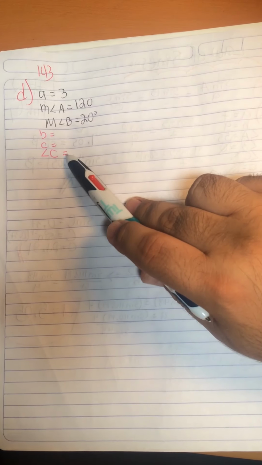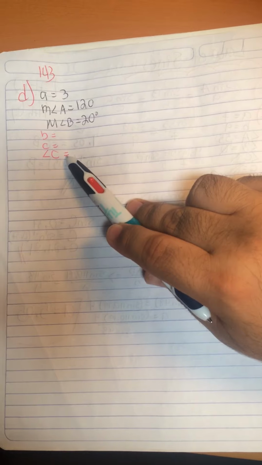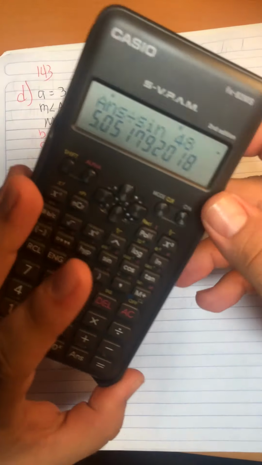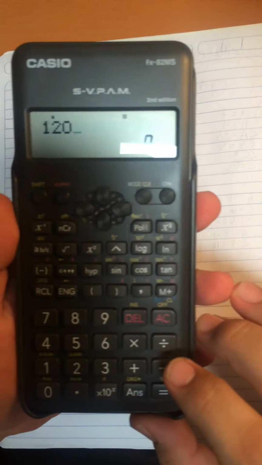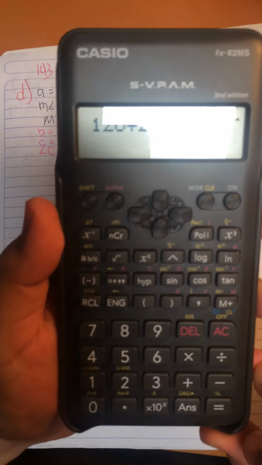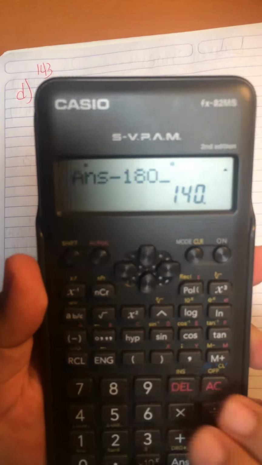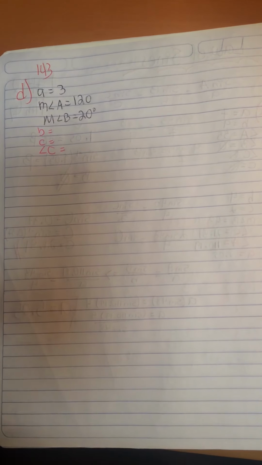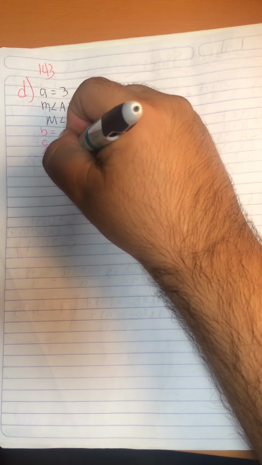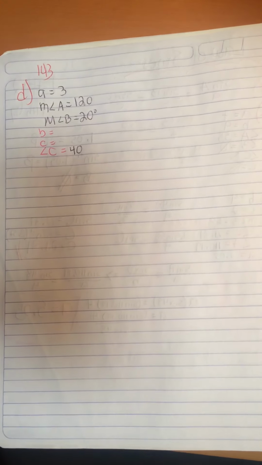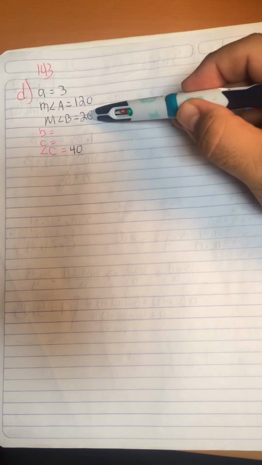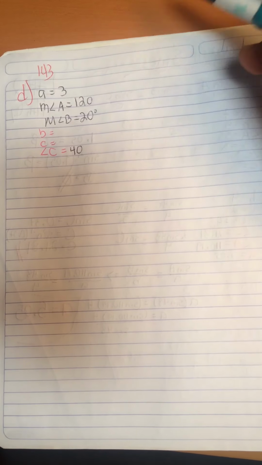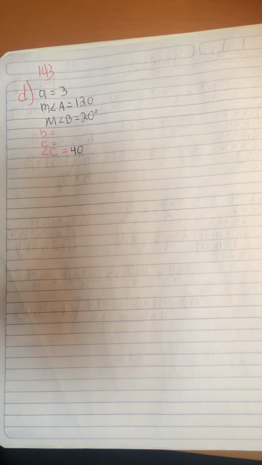So that means that immediately we can find the measurement of angle C. Okay, so if one angle is 120, the other is 20, and the addition is 180, we are missing 40. So we already have the measurements of the three angles. Remember, the measurements of the three angles of a triangle have to add up to 180.